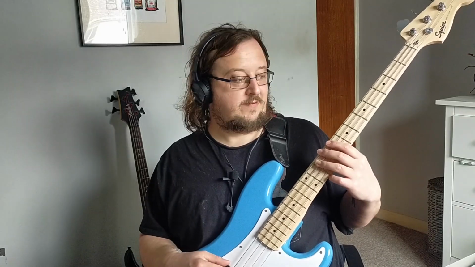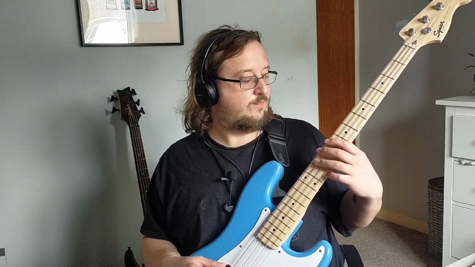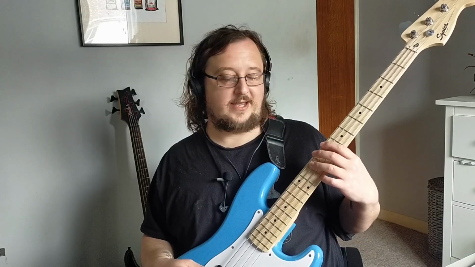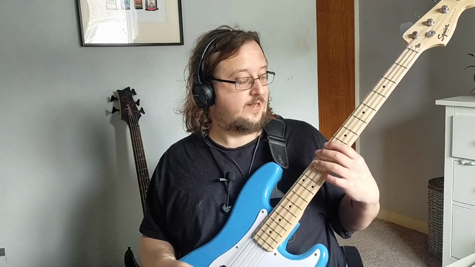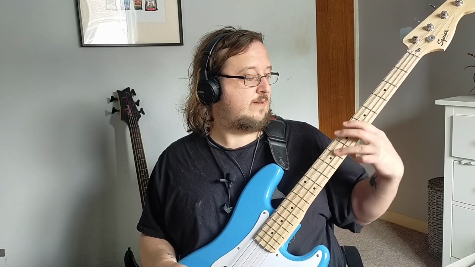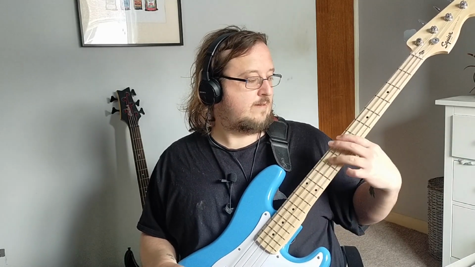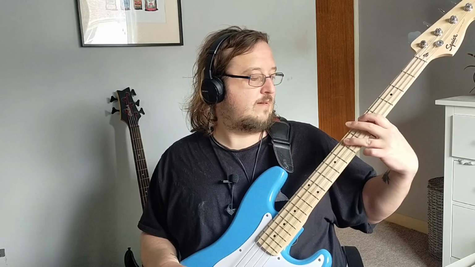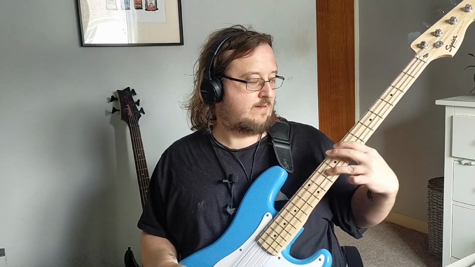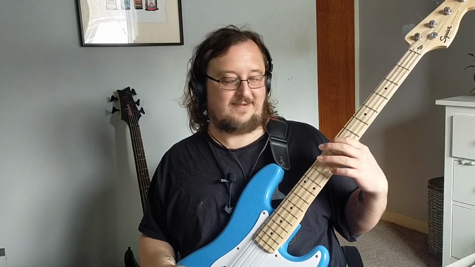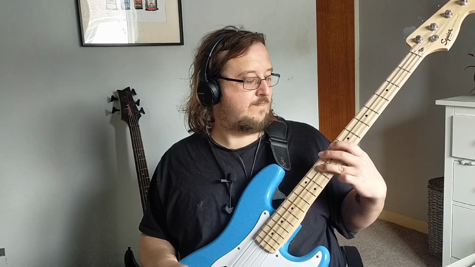So we have that pattern, right? Now that we've got this pattern, we're going to move it around the cycle of fourths. So firstly, just practice getting it under your fingers. And again, the tab for this will be on Patreon. And again, you hear that resolution. So I'll play it one more time.